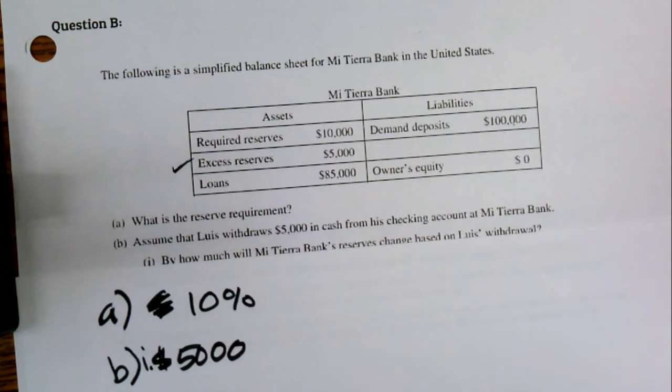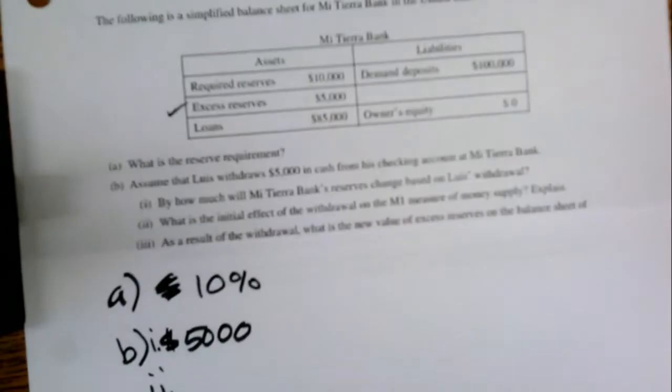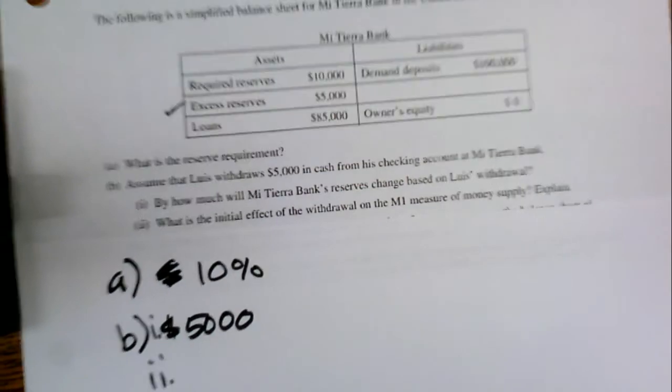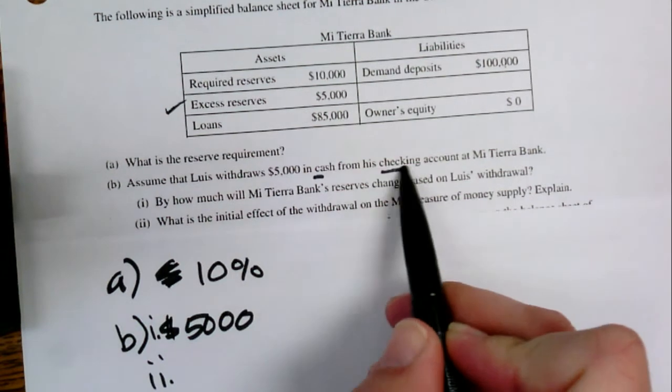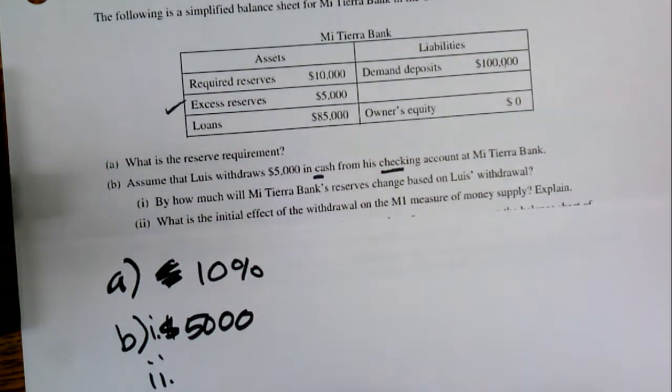And that's part one. Part two asks us a little bit more of a complicated question because we need to explain what is the initial effect of the withdrawal on the M1 measure of the money supply. Again, he's taking cash out of checking, and both of those things are M1.